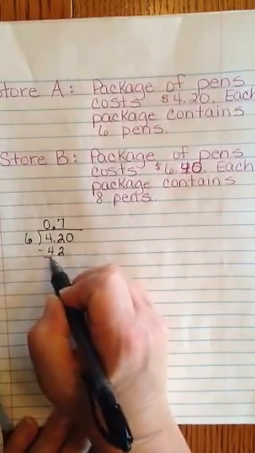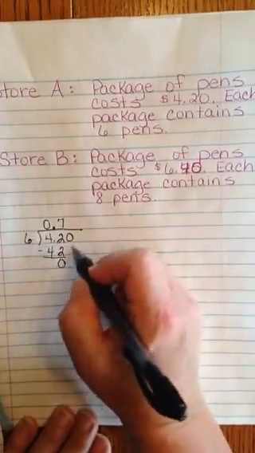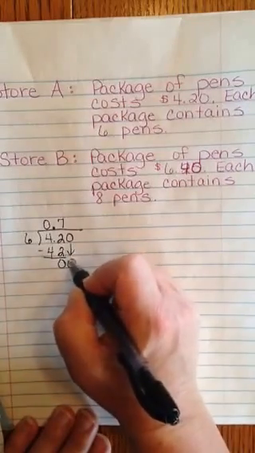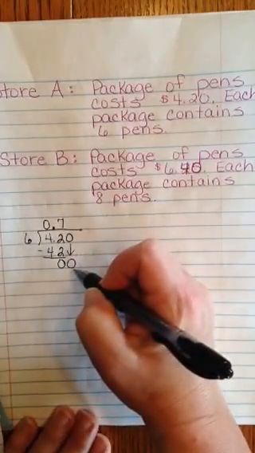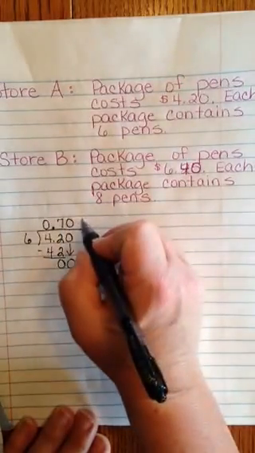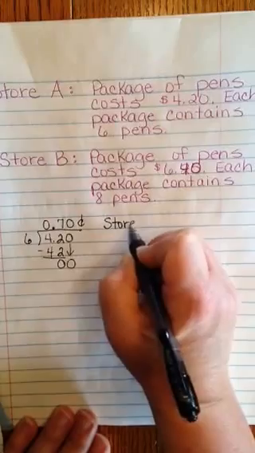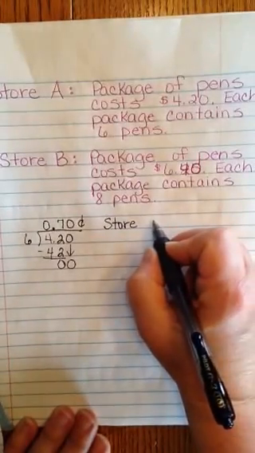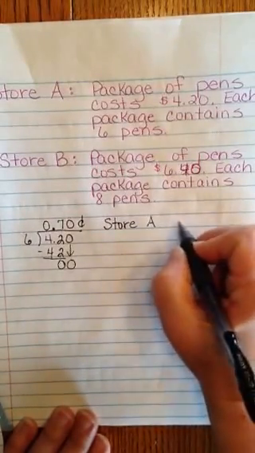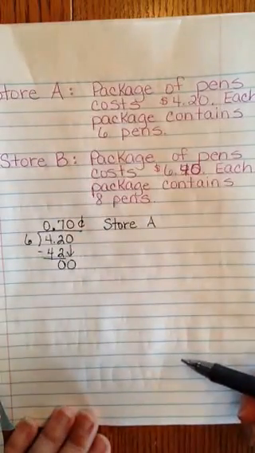And I'm going to subtract that and I get 0. 6 doesn't go into 0. And I bring down a 0, 6 doesn't go into those at all, so a 0 goes up here. So I know that at store A, I can get 1 pen, or the unit price for 1 pen is 70 cents.